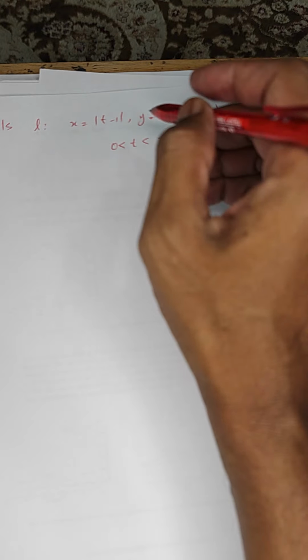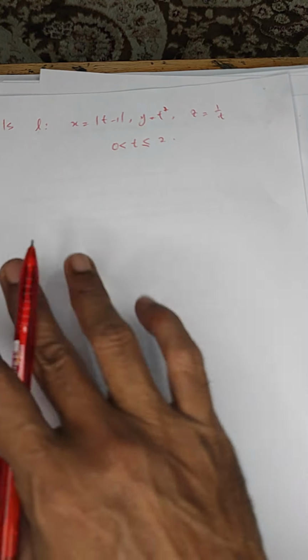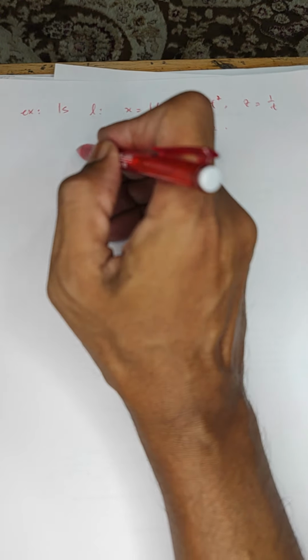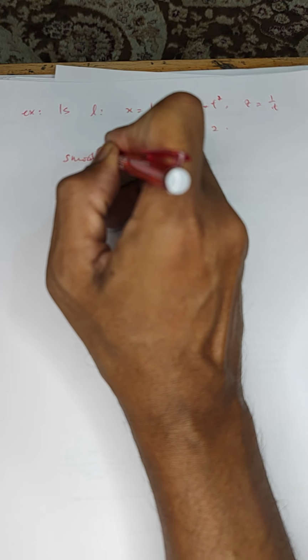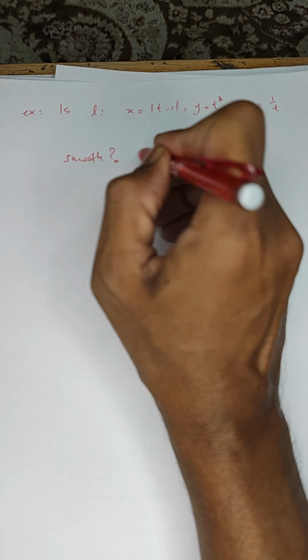Of course you can include 2 if you want, no problem. Is this curve smooth? So I leave this as an exercise.